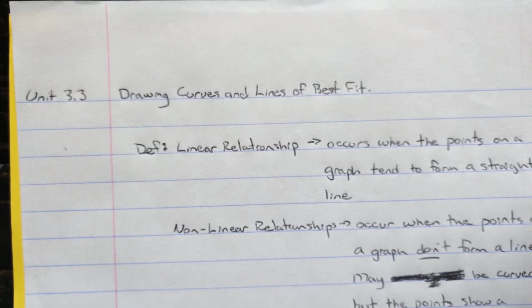So you'll note we've skipped over 3.2. We're just moving right into 3.3. And even there, I've condensed this down. I've skipped a few bits and pieces.